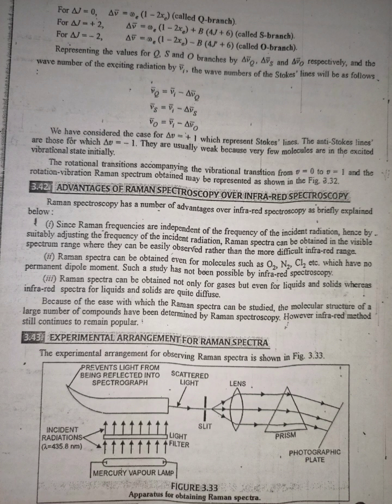For ΔJ = −2, Δν̄ = ω_e(1 − 2x_e) − B(4J' + 6), called O branch.